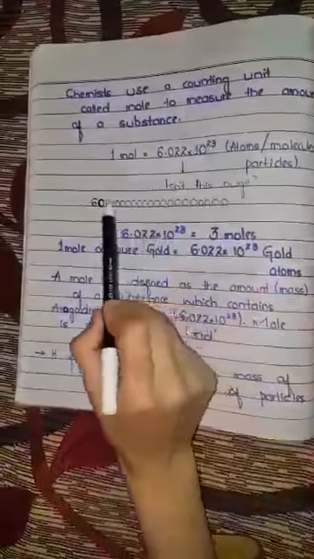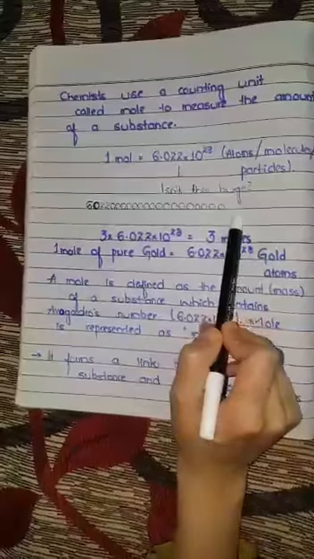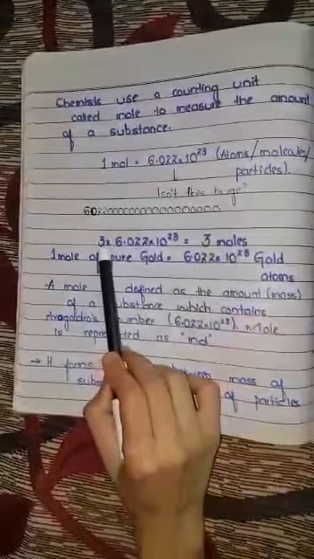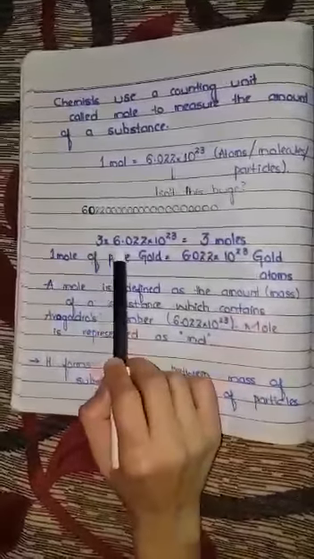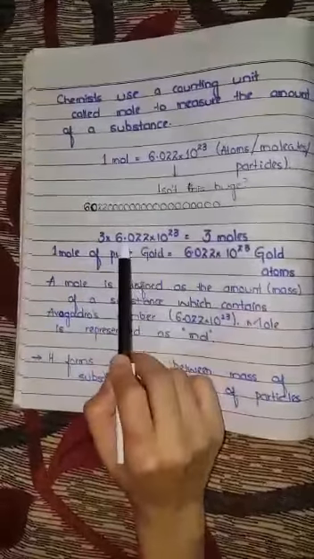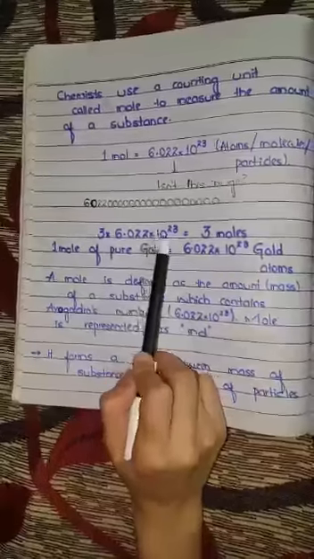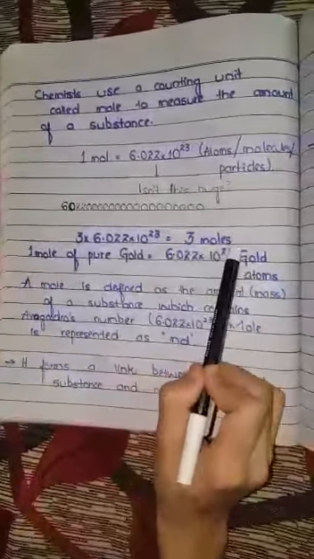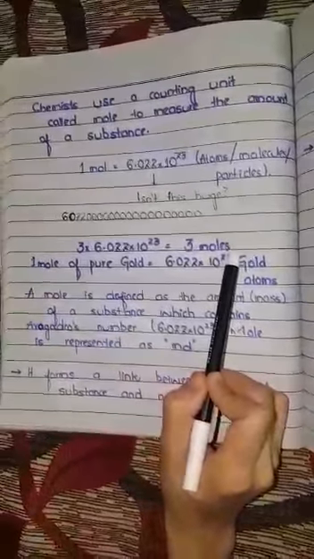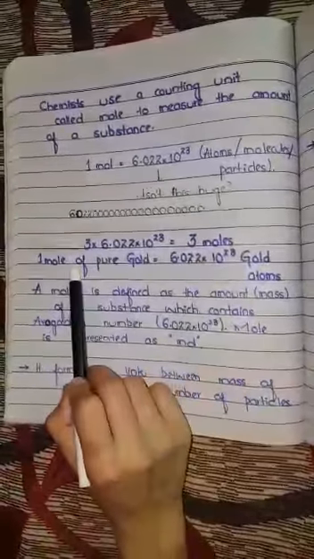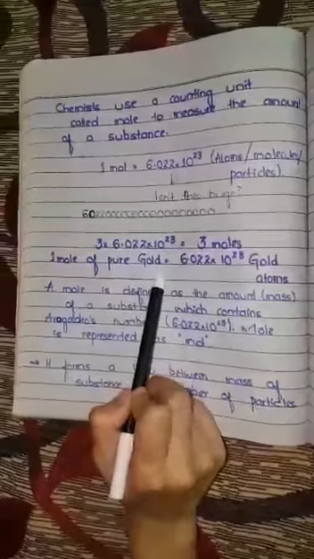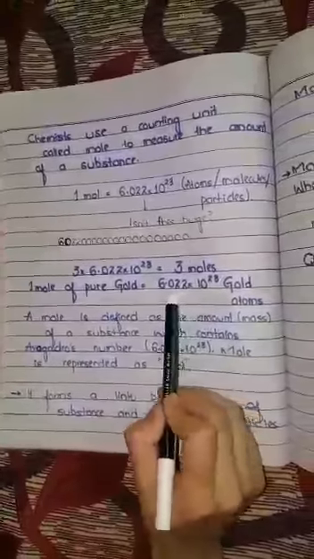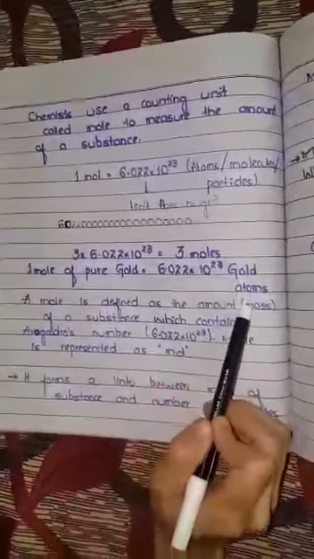If we write it in an expanded form, it would be like this. This shows if we are multiplying 3 with this number 6.022 times 10 raised to the power 23, then it means we are talking about 3 moles of any substance. If we take 1 mole of pure gold, it means that 1 mole of this gold will contain this number of gold atoms.